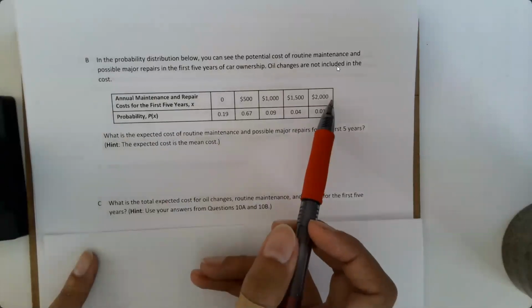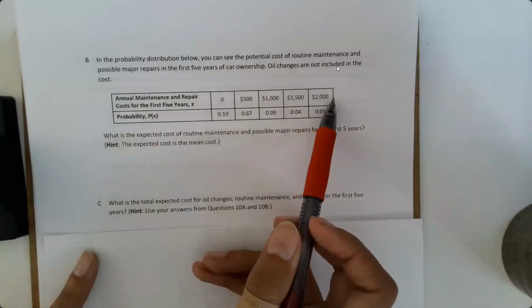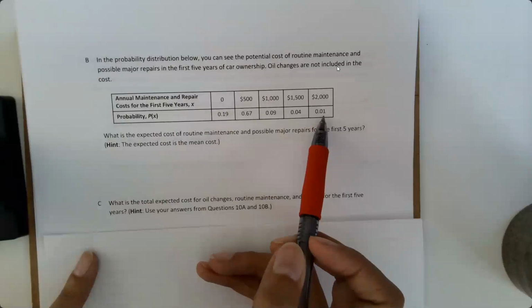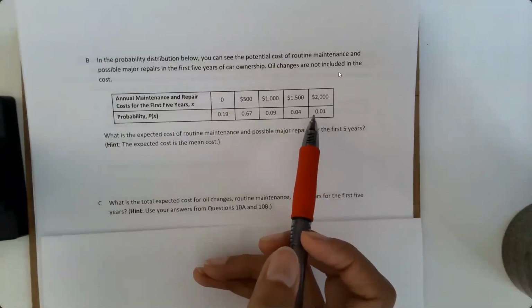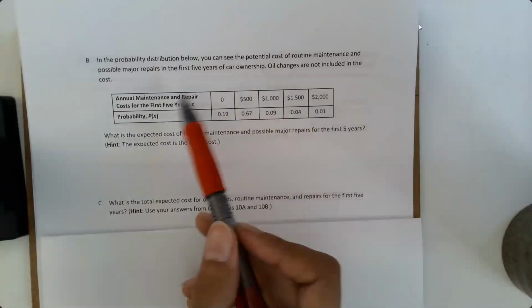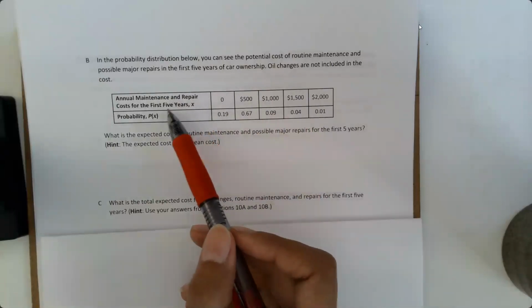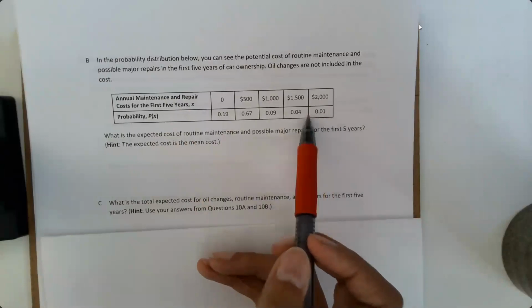And if you ended up paying $2,000 for the cost, the probability is just 1%. It's very small. So you must be very, very unfortunate to end up paying $2,000 for maintenance and repair costs in the first 5 years. The probability is very small. It's just 1%.